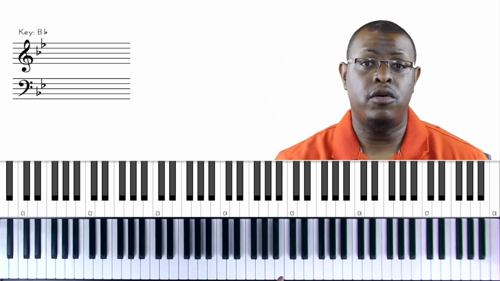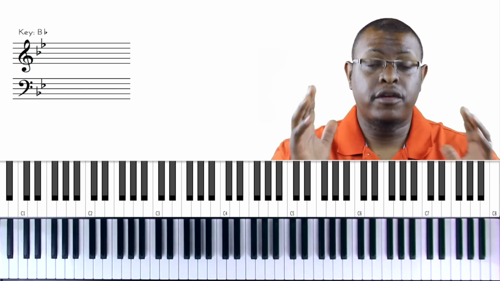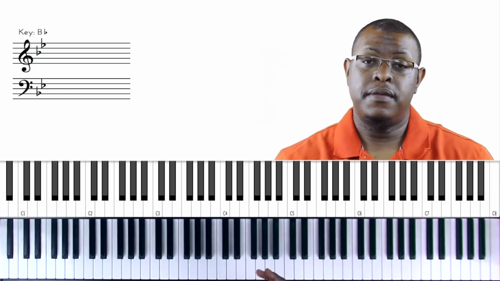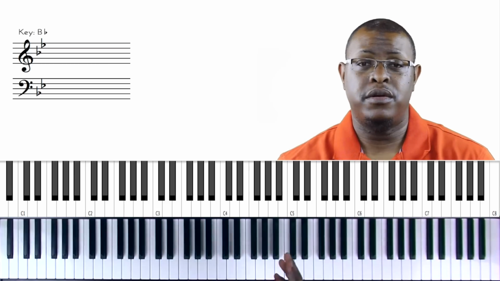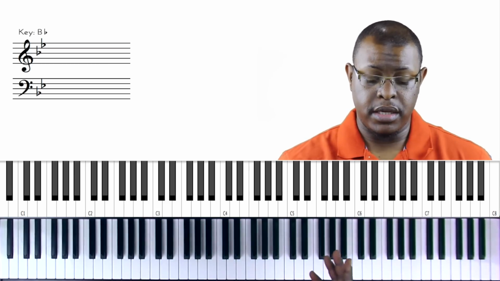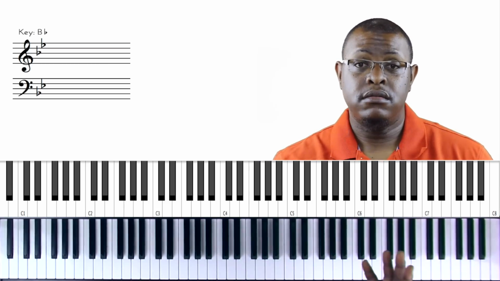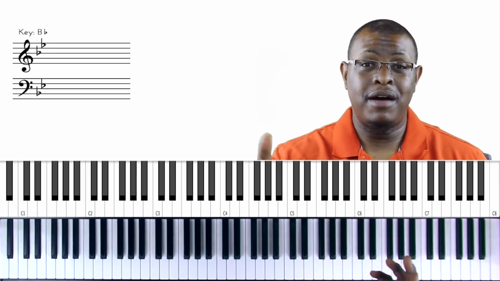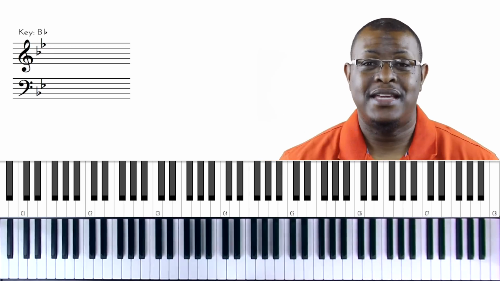So the first passing chord will be a chromatic pass. Now, there's 2 types of chromatic passes we're going to talk about, but the first one is just simply whatever chord you're going to, start a half step below or above and kind of slide into it. So let's see how that works.